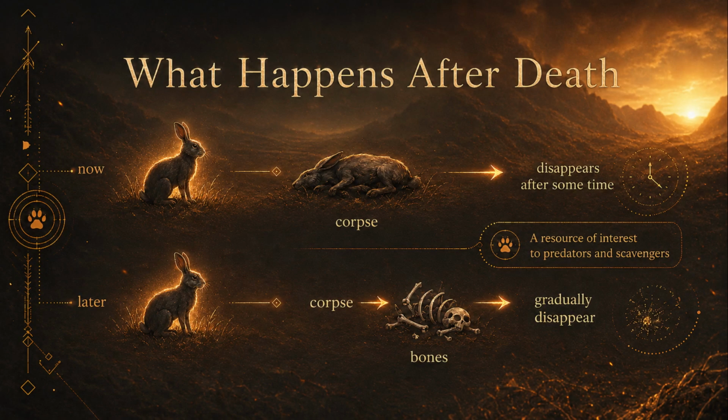But later, I want to expand this chain. Bones should remain after the corpse, and then those bones should slowly disappear from the world. The death of the creature shouldn't mean that the object disappears right away. First, there is a body, then there are remains. After that, the world slowly cleans itself up. Different NPCs and systems can react differently at each stage.